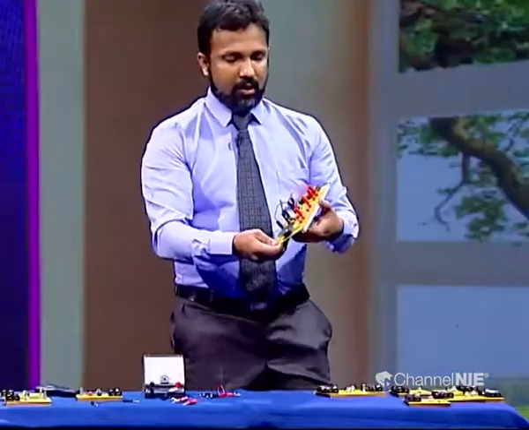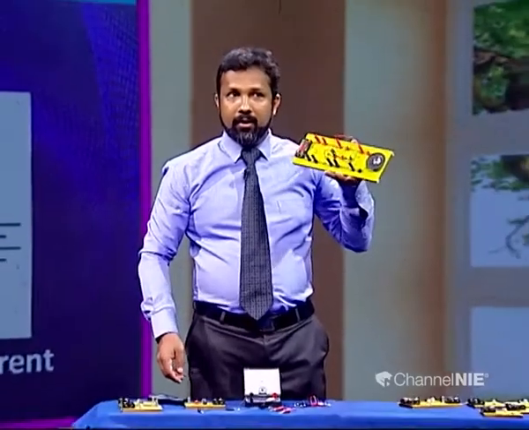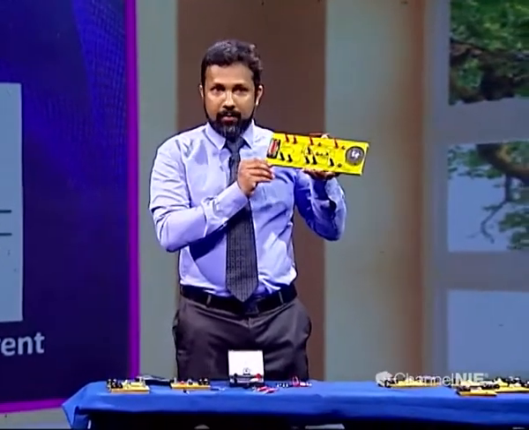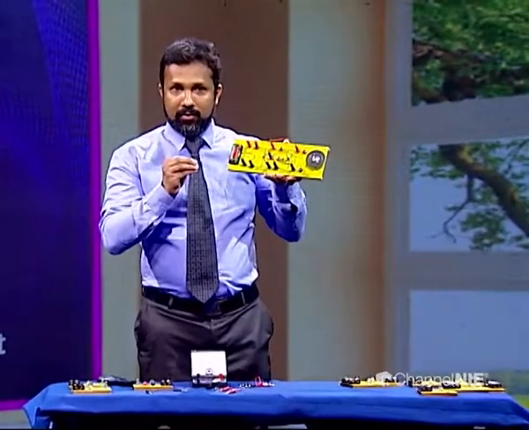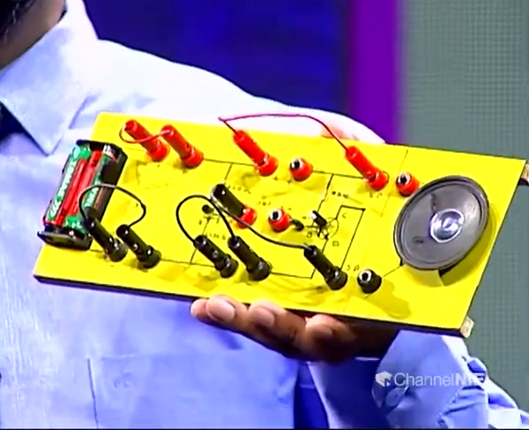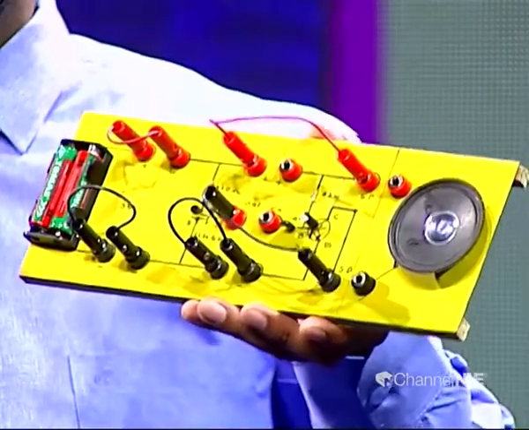Here, when connecting that, a very low sound can be heard. A very low sound can be heard, but it is a very low sound. Now I am going to connect this to the amplifying circuit.